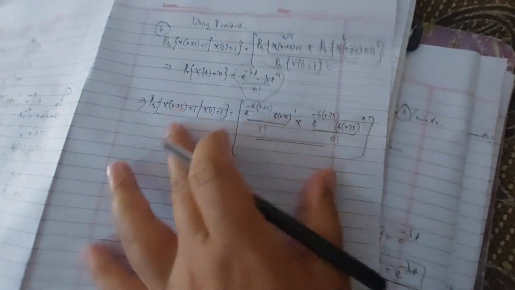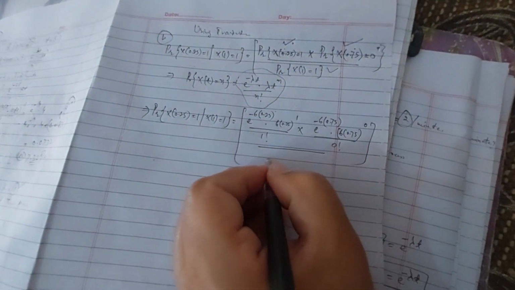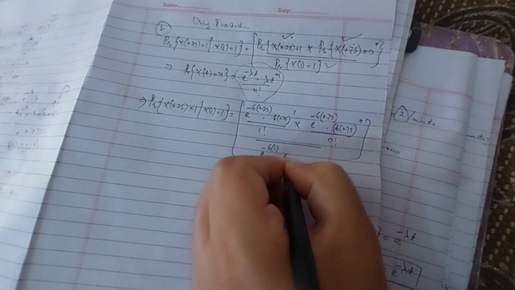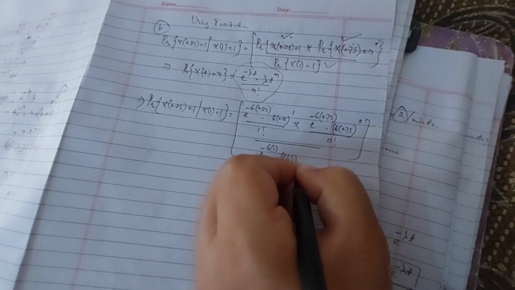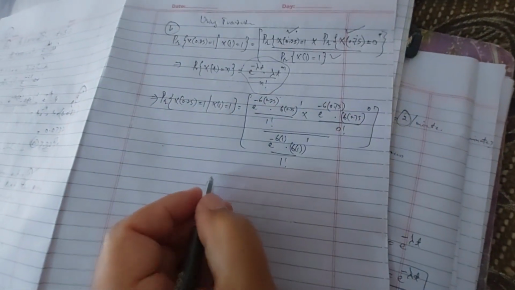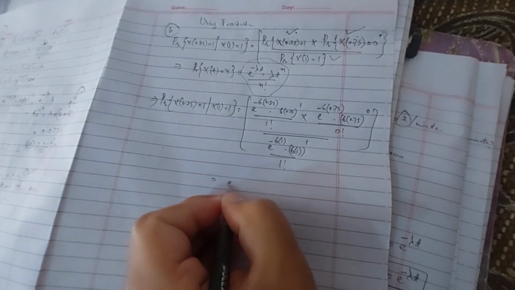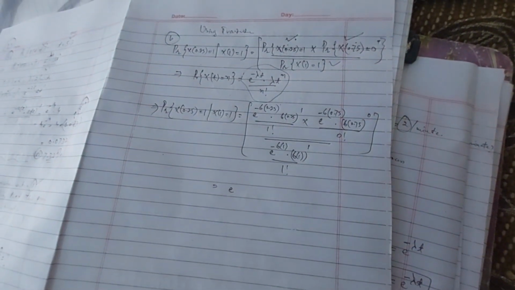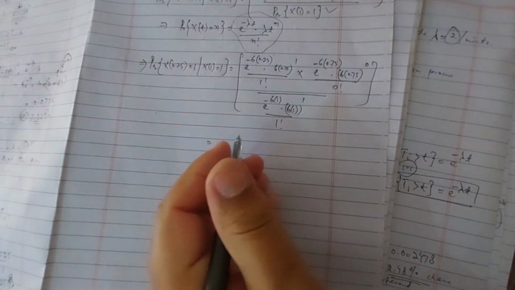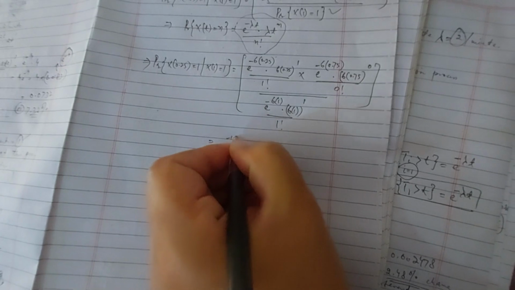Divided by P of X of 1 is equal to 1. It will be equal to e raised to power minus 6 into 1, raised to the power 1 divided by 1 factorial. Now simplifying this, we get e raised to power minus 6 into 0.25, it will give us minus 1.5.